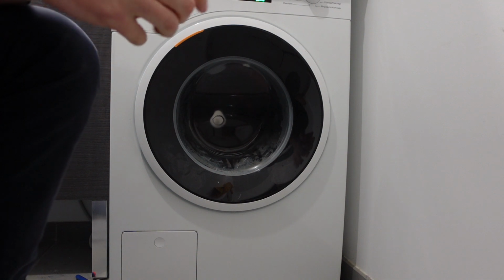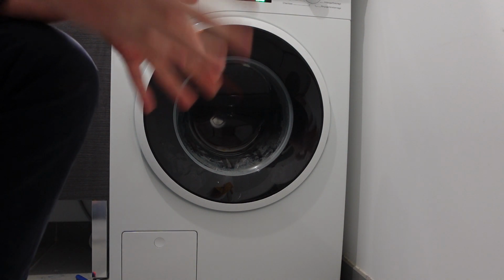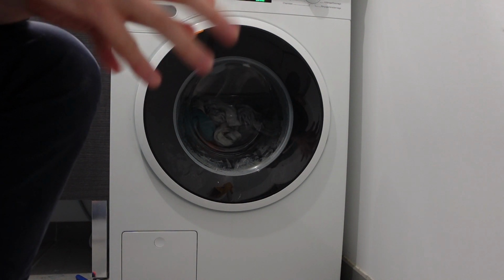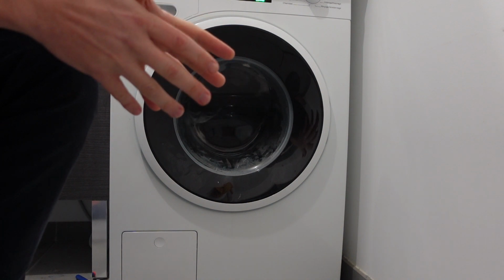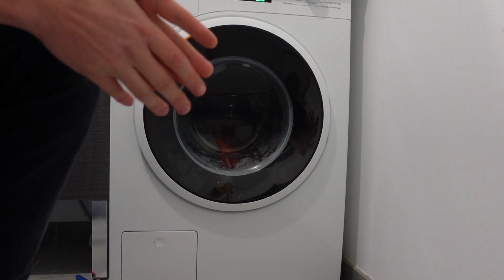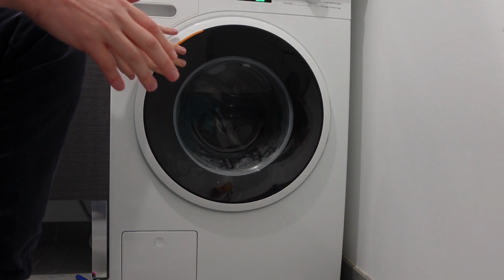That means that the washing machine senses that there's too much water in there. It's not able to properly control the water going in. So this is likely a problem with the inlet valve that will need to be replaced, which is not something that's easy to do for a homeowner.